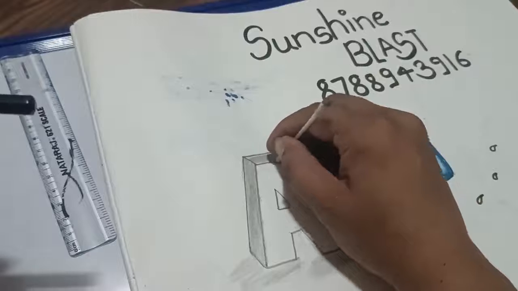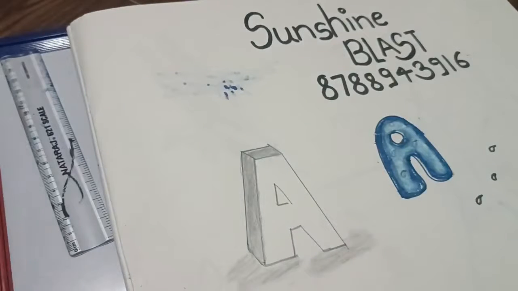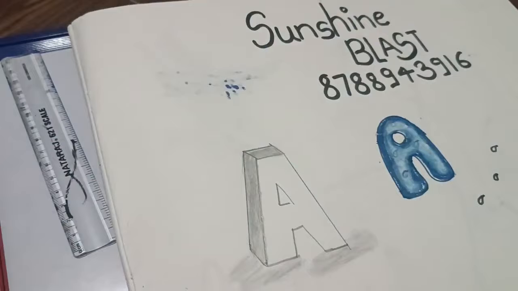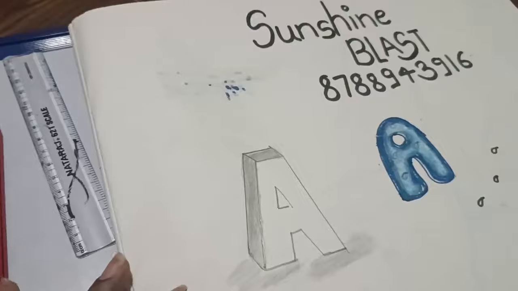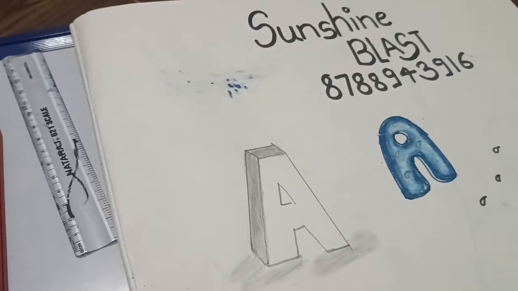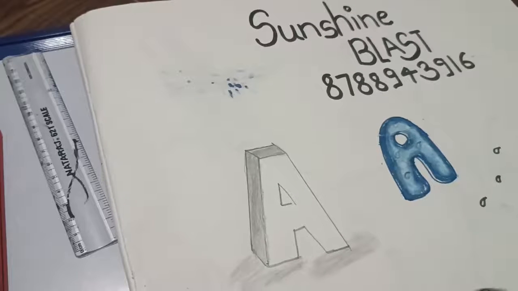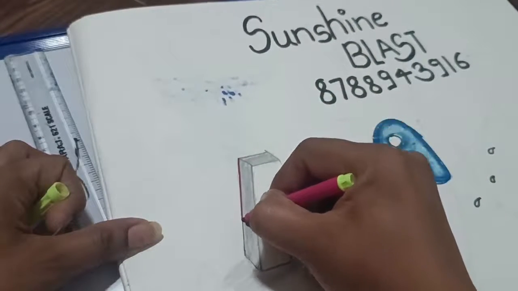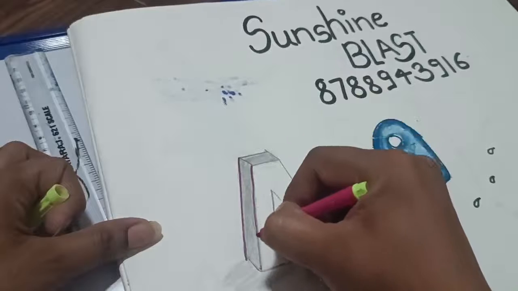So you can do it for each letter, and do the same for the outline part. For the outline part, just make outlines to the lines.